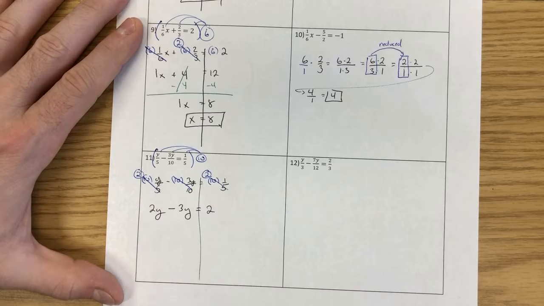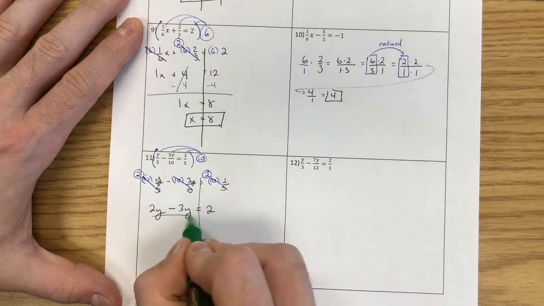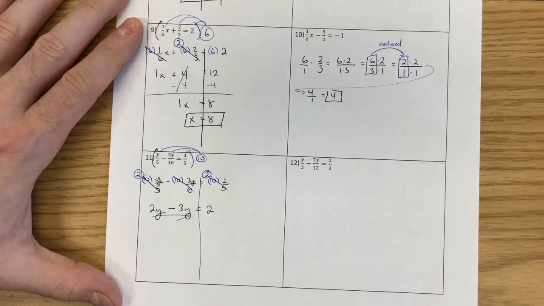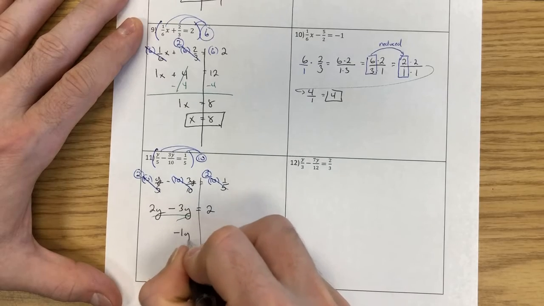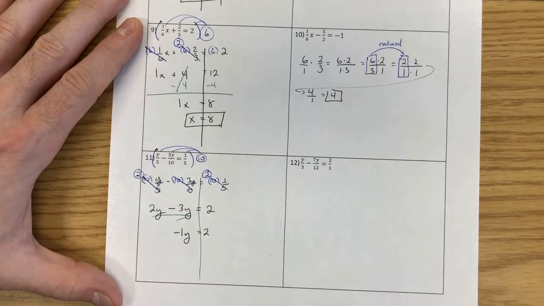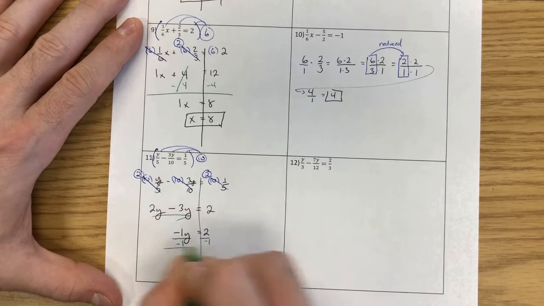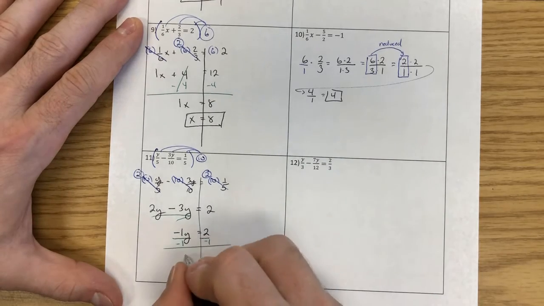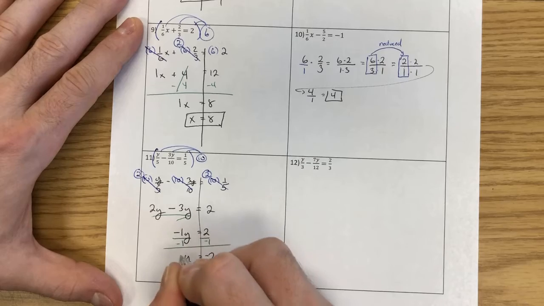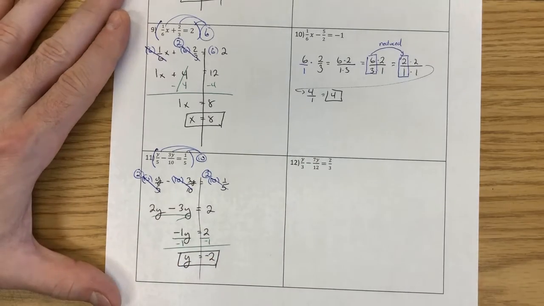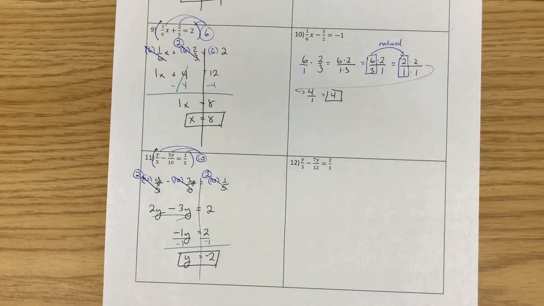And then at this, we just go about solving the equation. I'm going to combine those terms. That's going to give me a negative 1y. Next step is I'm going to get rid of that times negative 1 by dividing by negative 1, which is going to give me y is equal to negative 2. Perfect. And there we go.